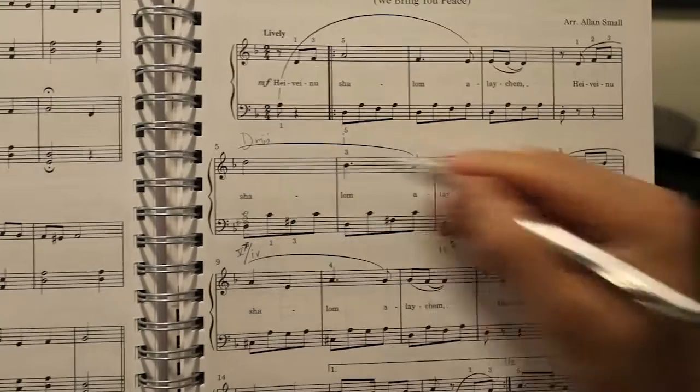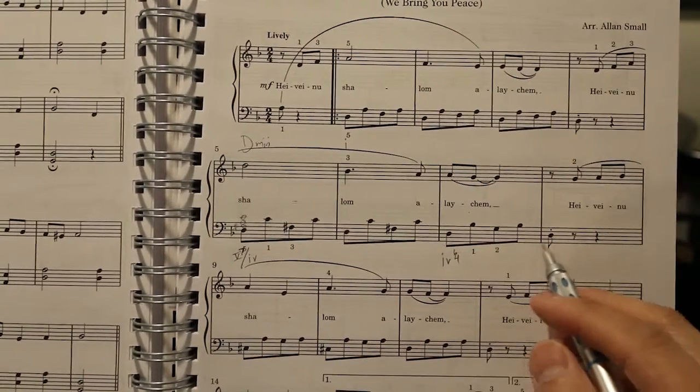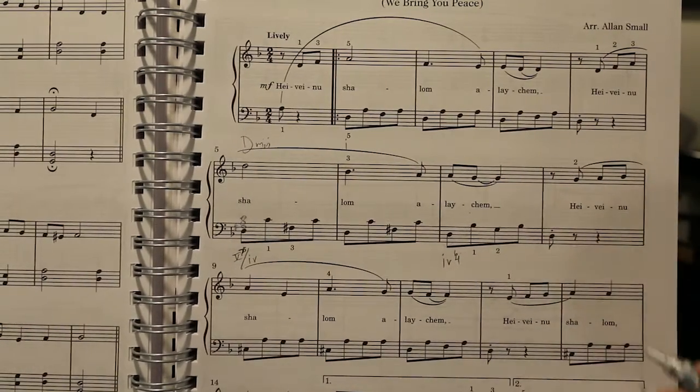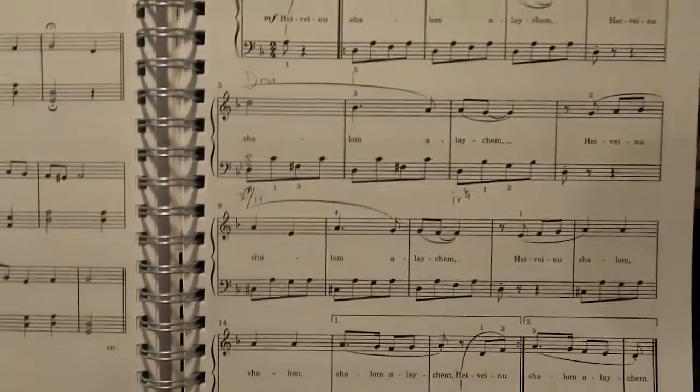So here, let's go on. Just one note over here. We could analyze this if we want. If you want to analyze this, we would still probably analyze it as a 4 chord. Let's look at the next system here.